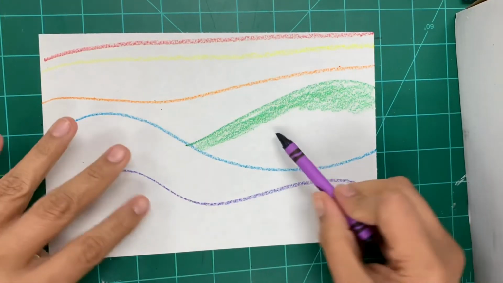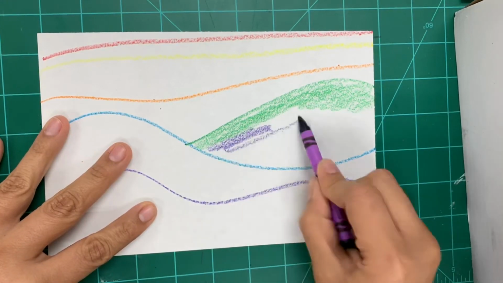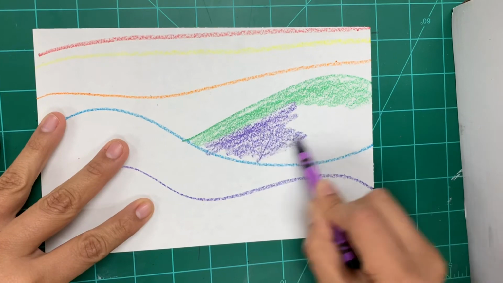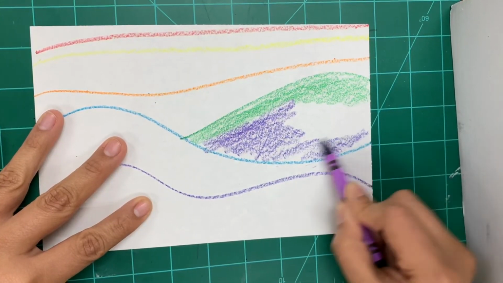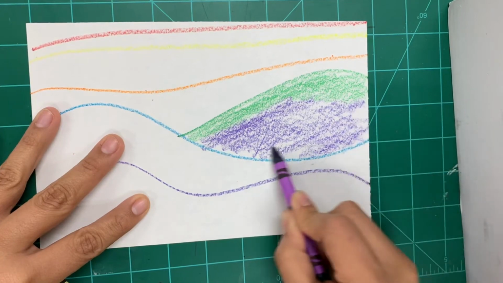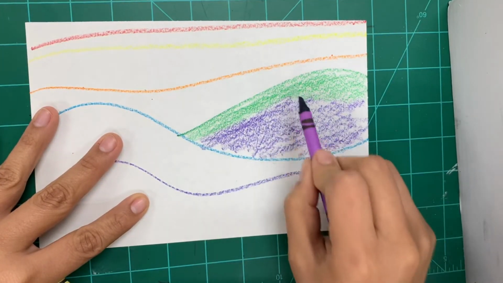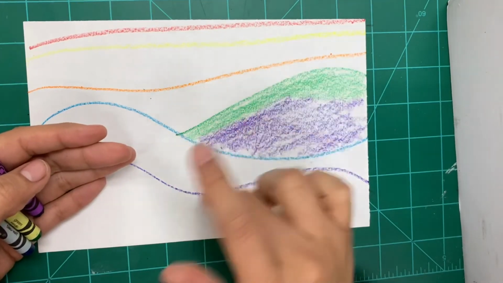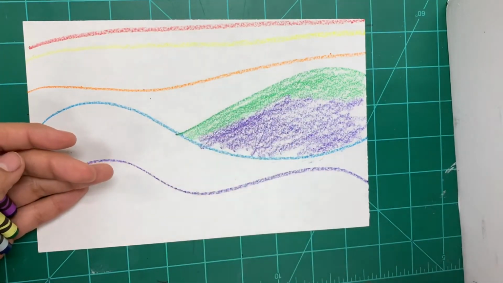Use some green. And I'll do some purple. That's what I'm going to do for this one. And I'll stop here and I'll be back once I finish coloring all of my mountains.